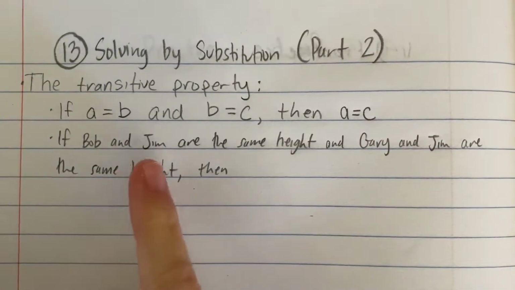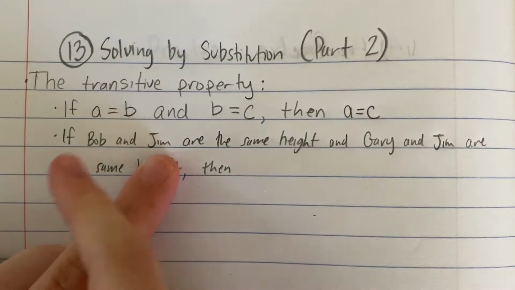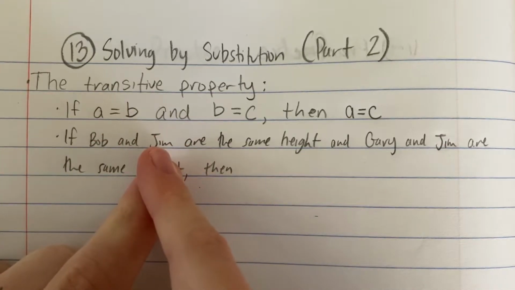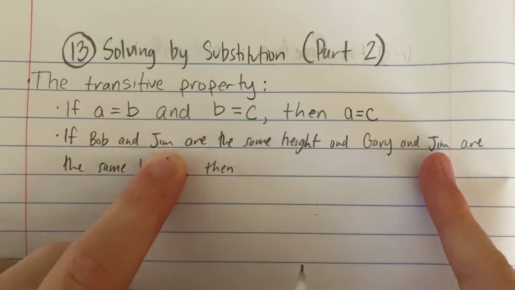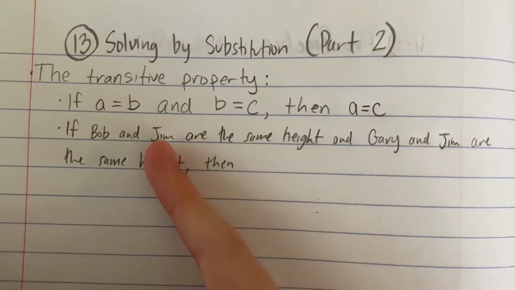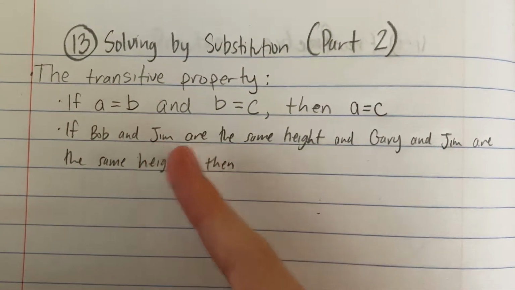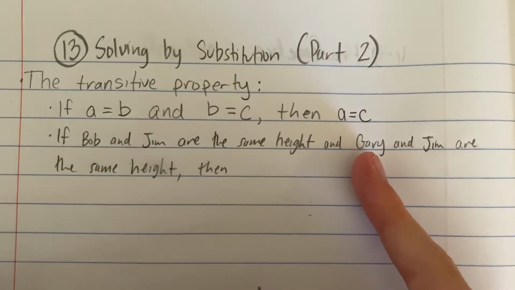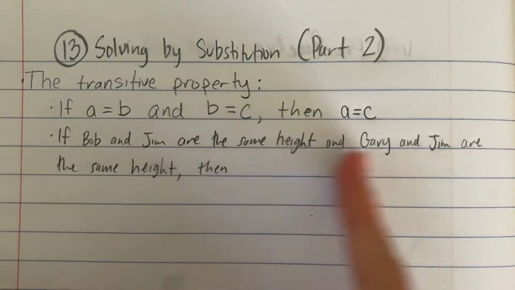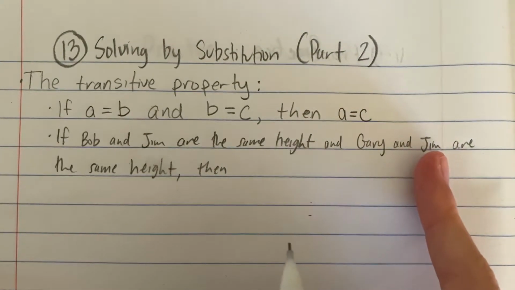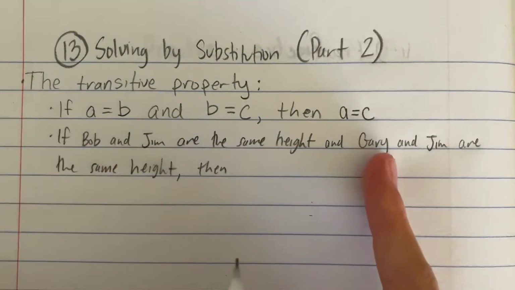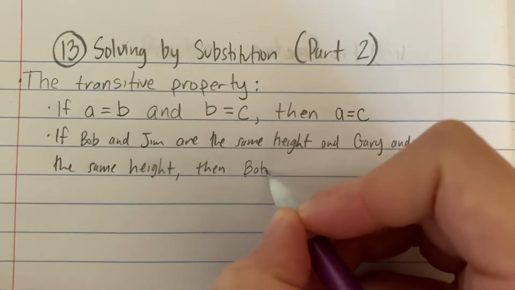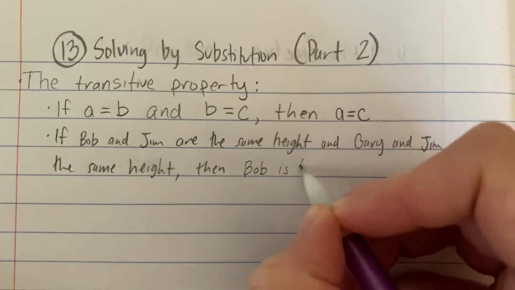Well, let's see. So Bob and Jim are the same height. So here's Bob, right? Let's say Bob is 6 feet tall. Jim is also 6 feet tall. Oh, hey, look, here's Jim again. Here's that same name, right? So Jim, we already decided Jim was 6 feet tall. And so this Jim, it's the same Jim, must also be 6 feet tall. So then Gary must be 6 feet tall too, right? Because Gary is also the same height as Jim. So we've already known that Bob and Gary are both the same height as Jim, so they must be the same height as each other, right?